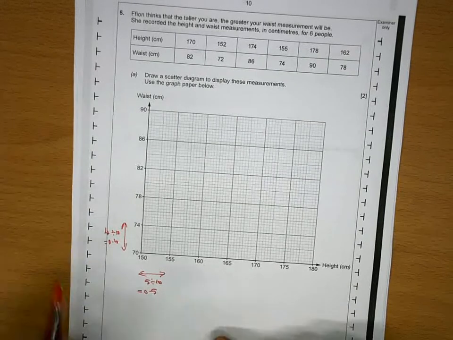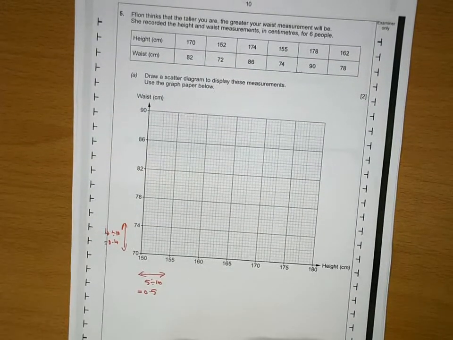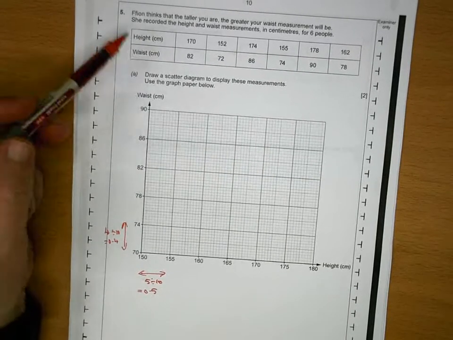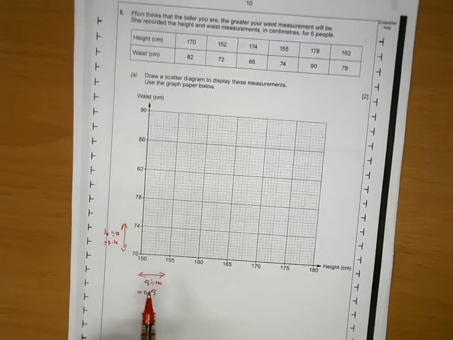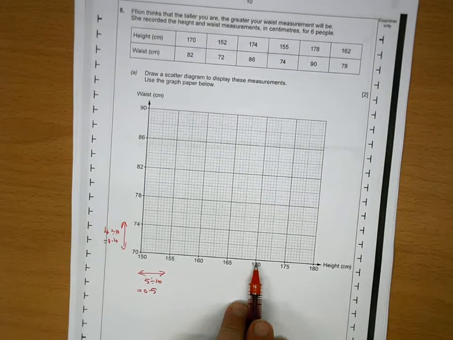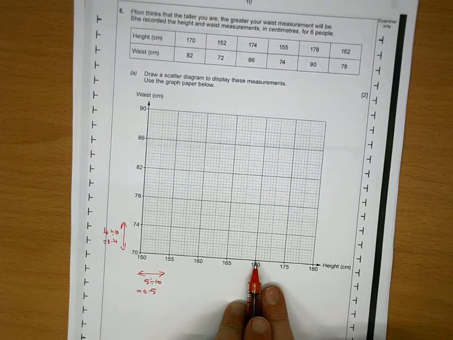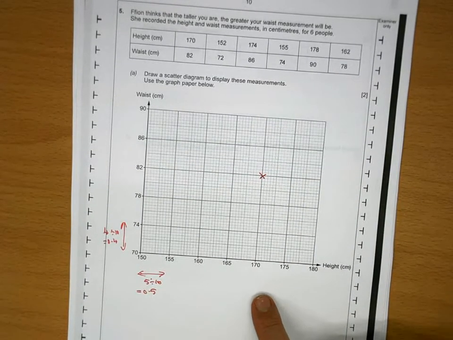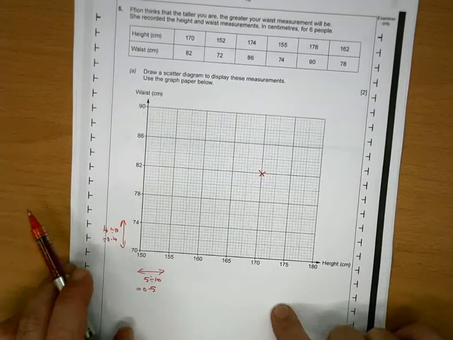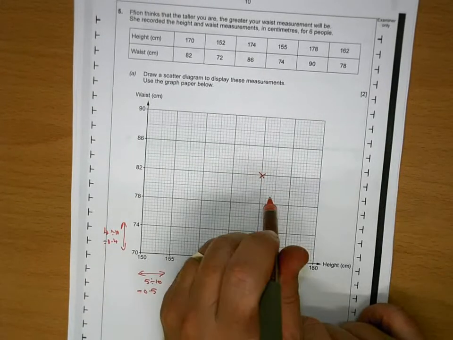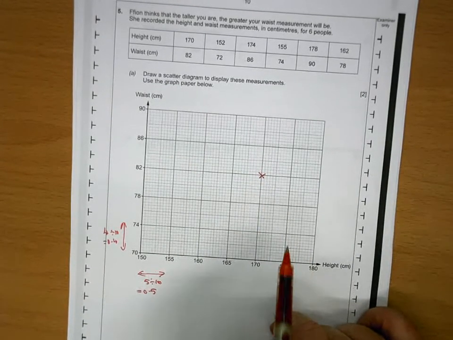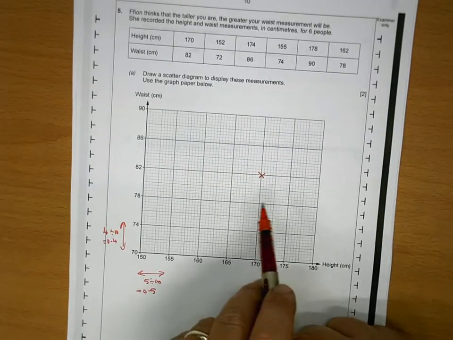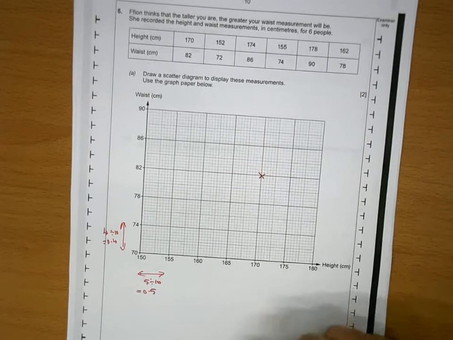So it's usually worth doing that first. So the first point we have to plot has got a height of 170, which takes us to there, and a waist of 82, which takes us to there. And when you're plotting a point for the exam, mark it with a cross. Don't do a faint little dot, because it may not pick up when the papers are scanned and uploaded onto the internet. So make sure you clearly show where the centre of that is.